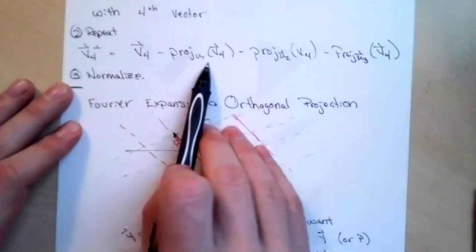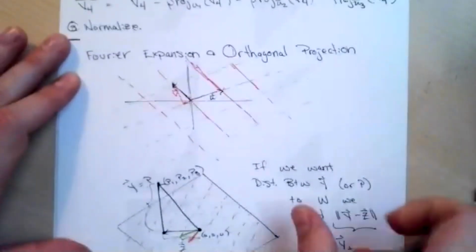So how do we do that? Well, it's going to be exactly this process.